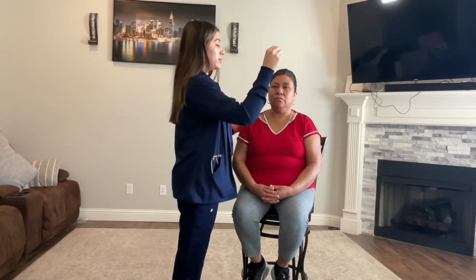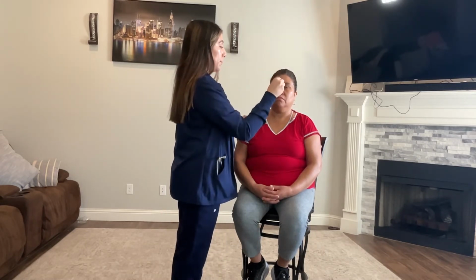Just keep your head straight and stare off into the distance. With your eyes, I'm just going to have you follow my pen light. Try not to move your head too much. Okay, pupils are equal, round, and reactive to light and accommodation.